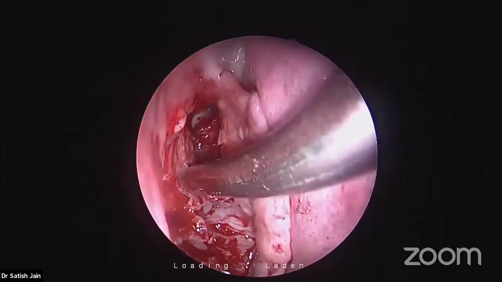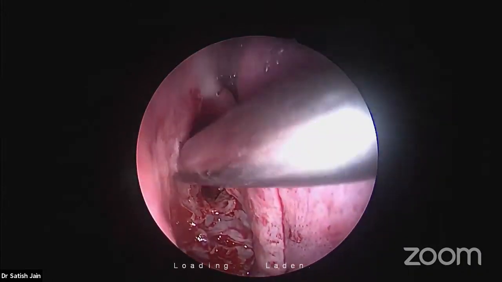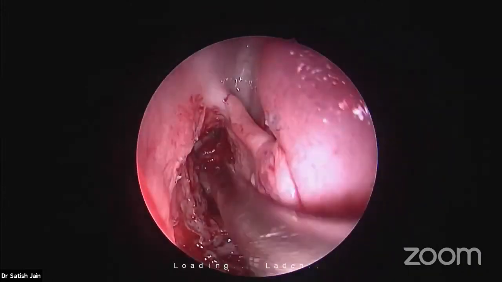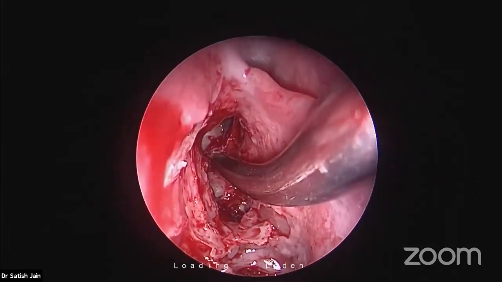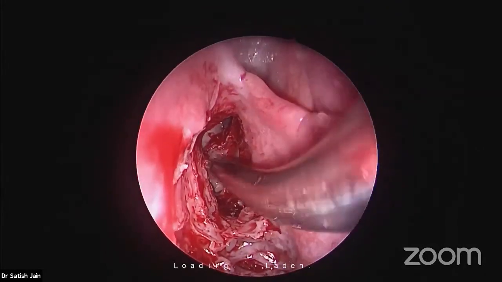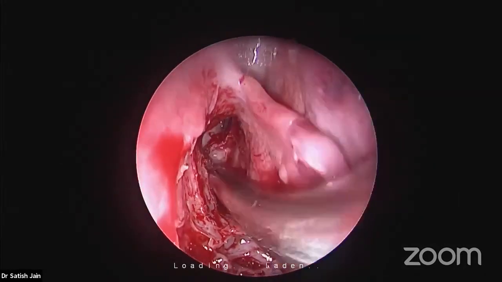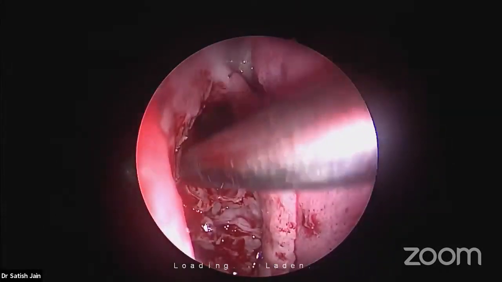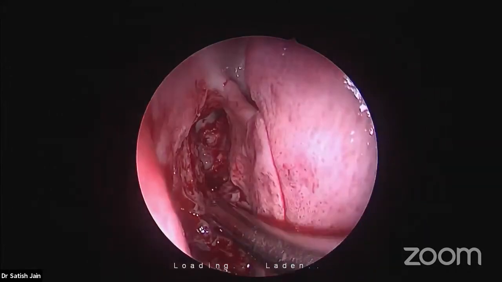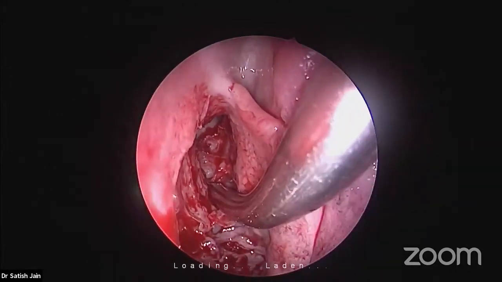This is the simplest way of carrying it out. What I perceived, Satish, is that the fovea, the retrobullar recess, and the suprabullar recess represent the same anatomical part posterior to the bulla, from above all the way downwards.